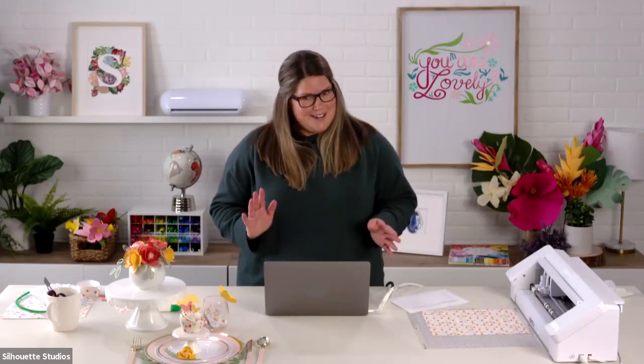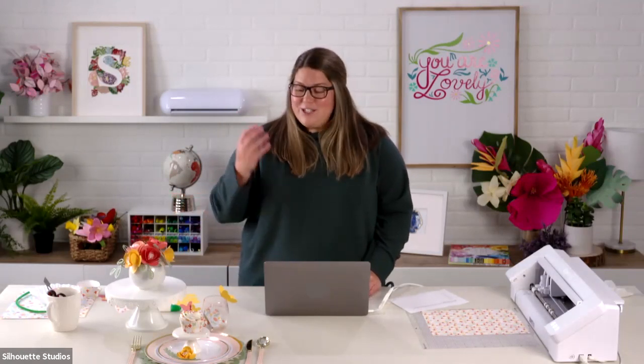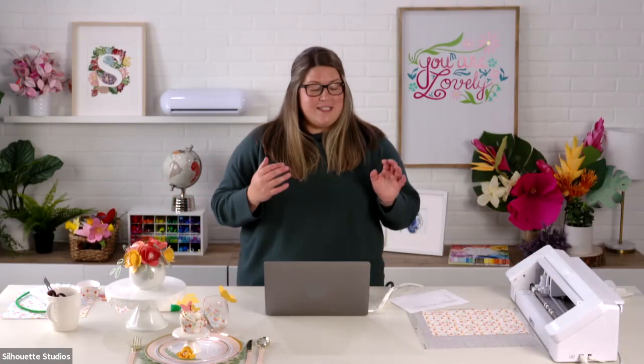The pressure is a lot less. Like I said, you don't have to have your house as clean because I would rather spend my time crafting. So today I'm excited to show you how I craft with my Silhouette.